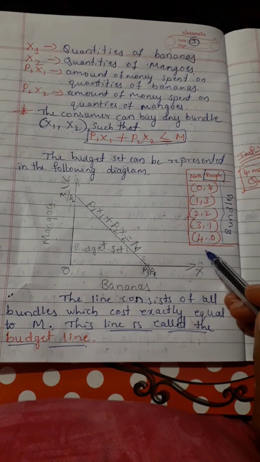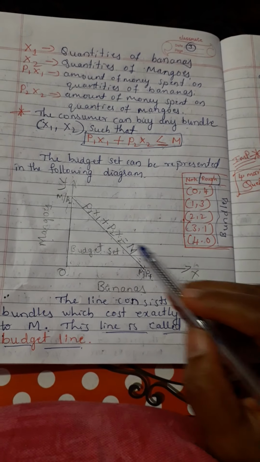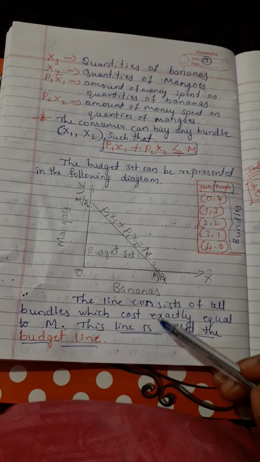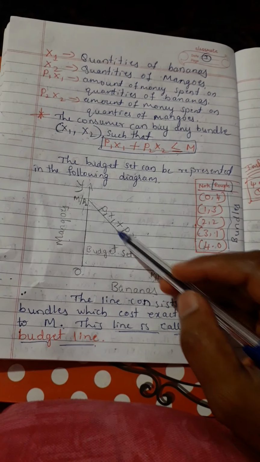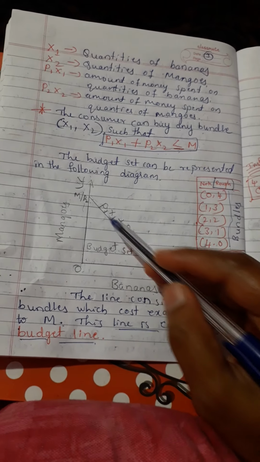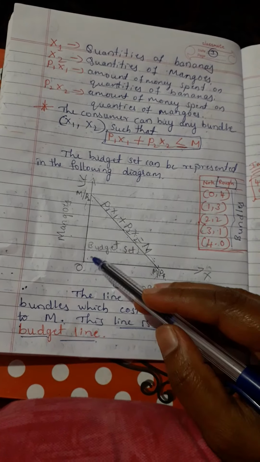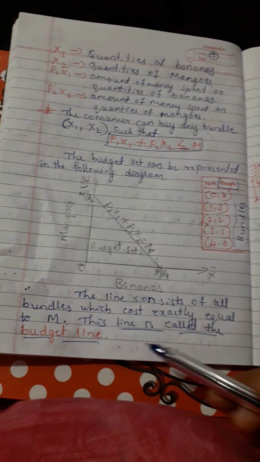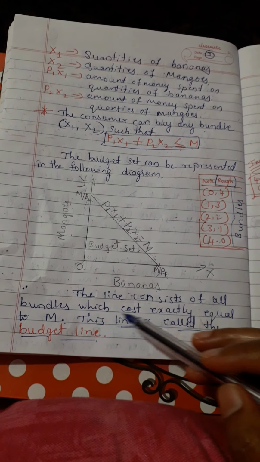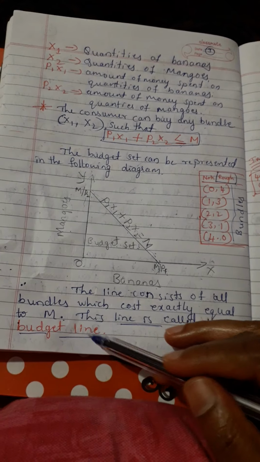Just like here, we can buy any one combination, and we get the same, equal to the income of the consumer. What is a budget line? This one is the budget line, and this triangular shape we call the budget set. This line consists of all bundles which cost exactly equal to M. This line is called the budget line.